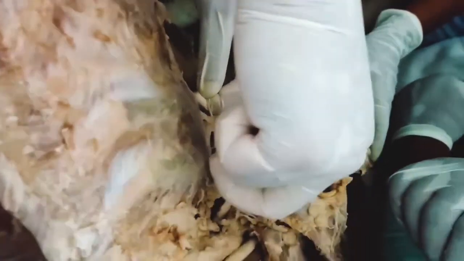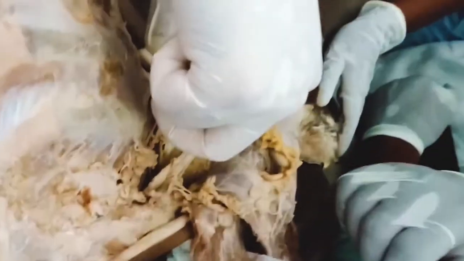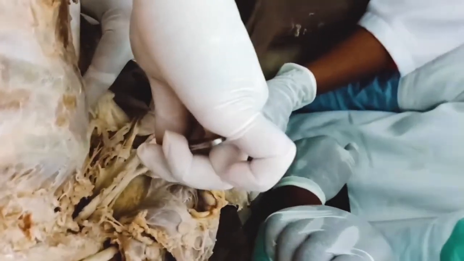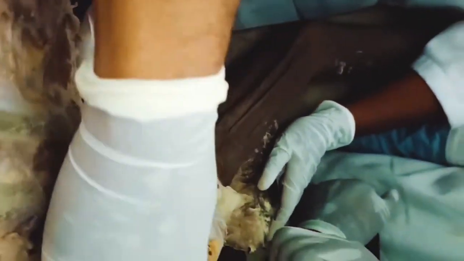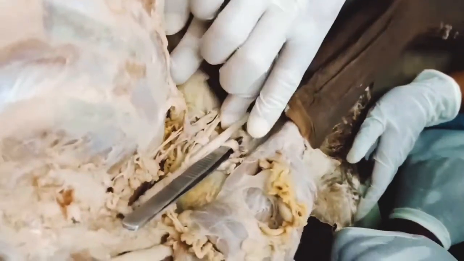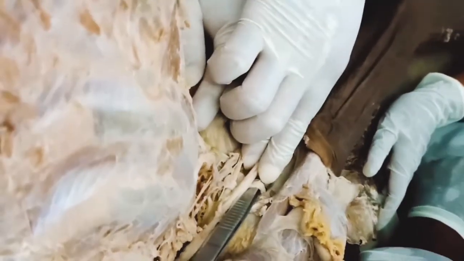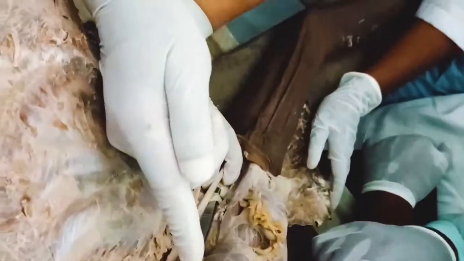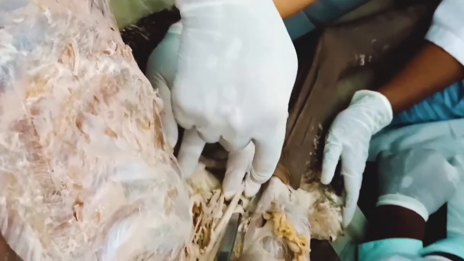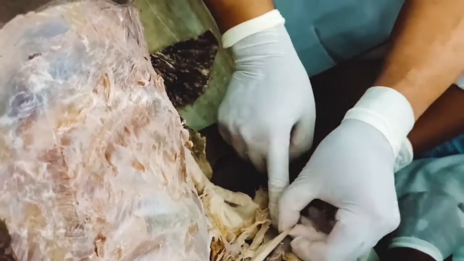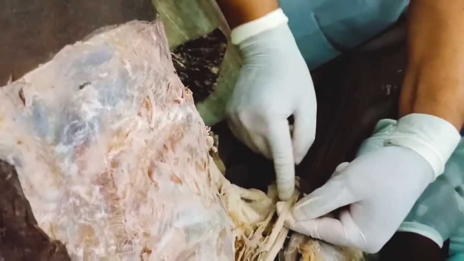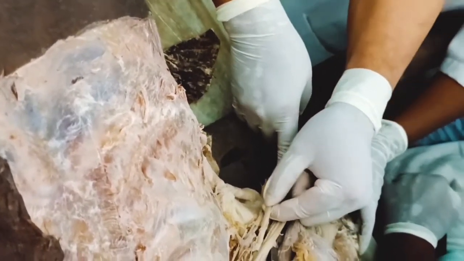Upper subscapular, thoracodorsal, then the lower subscapular, and to the lateral side you see another branch running towards the deltoid as well as the teres minor, which is the axillary nerve. So upper subscapular, thoracodorsal, lower subscapular, axillary, and radial. The posterior cord continues as the radial nerve. Now coming to the axillary artery.